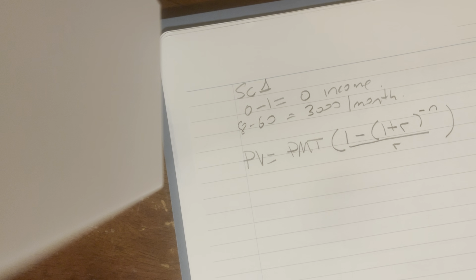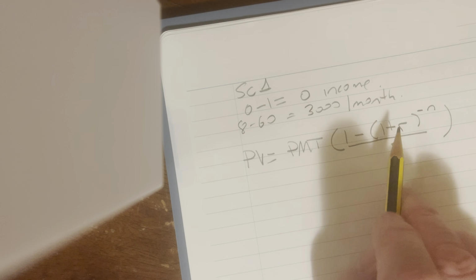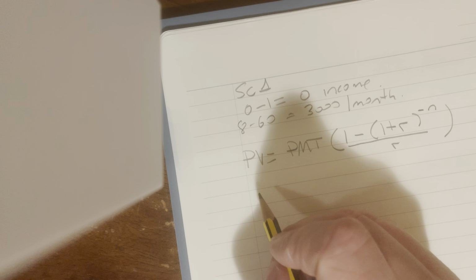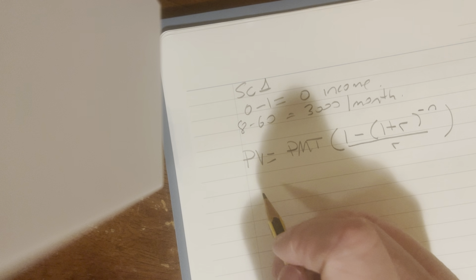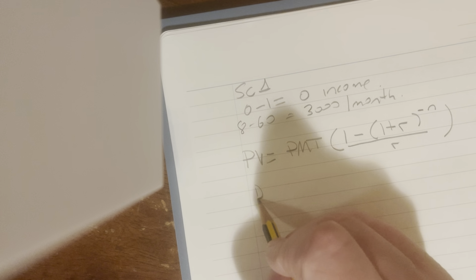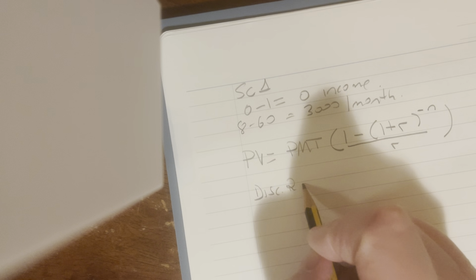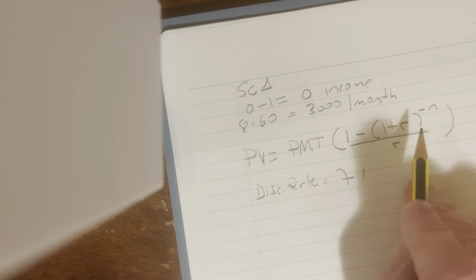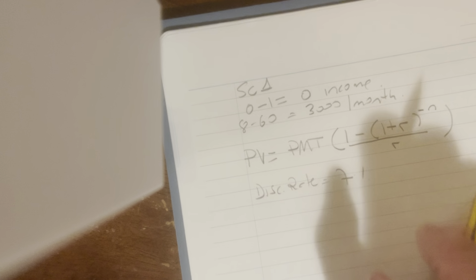That's my present value. What is the rate? Assume a discount rate of 7% per annum. The discount rate 7% per year.